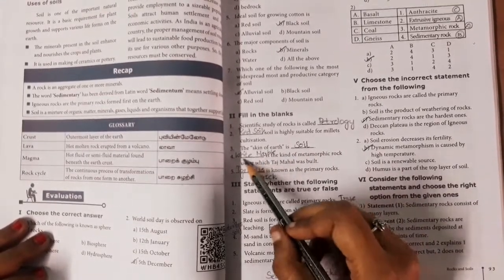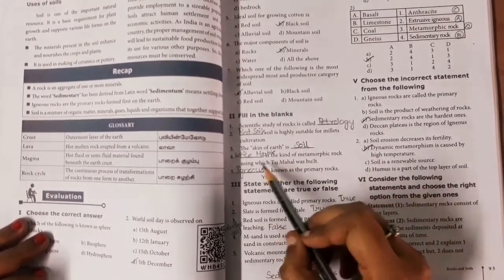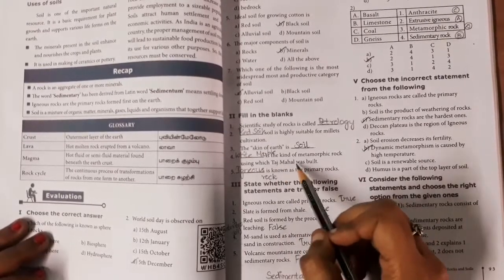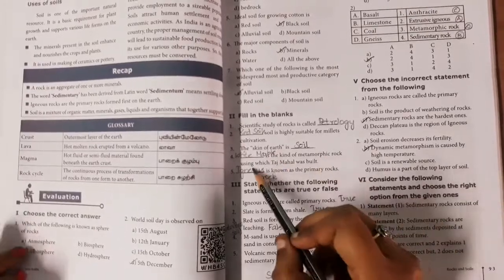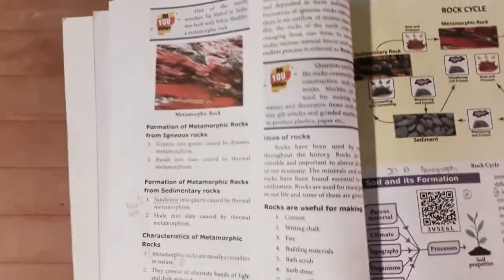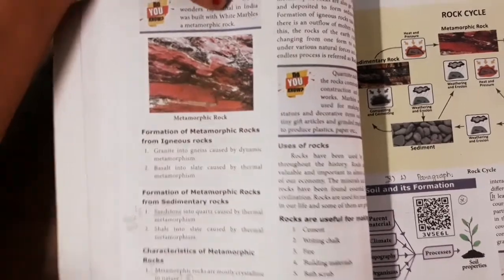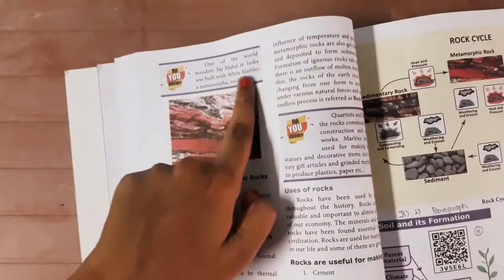Fourth one. Dash is the kind of metamorphic rock using which Taj Mahal was built. We studied in our last class, right? Here it is. It is built with white marbles.